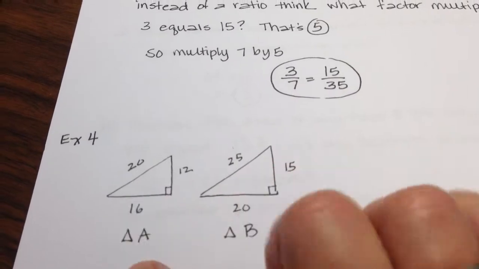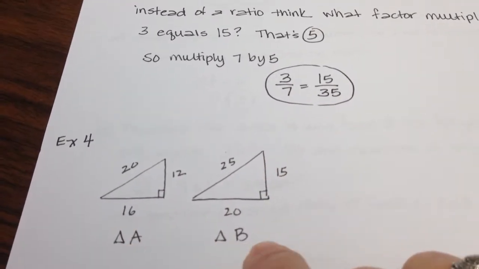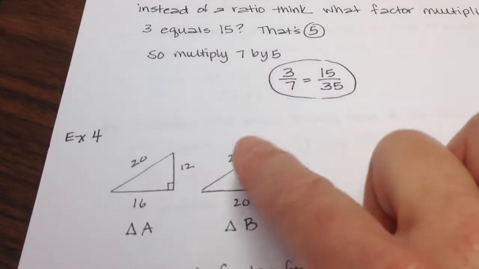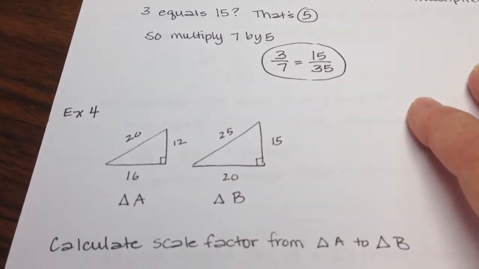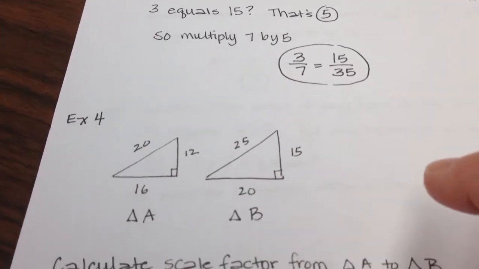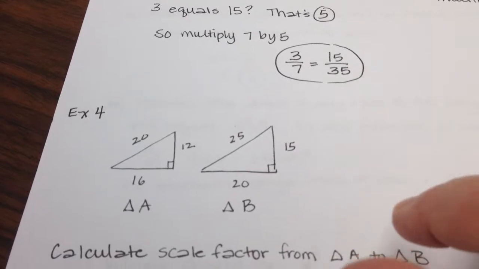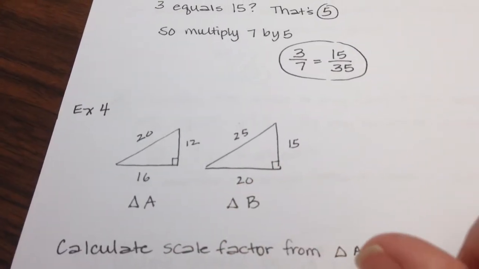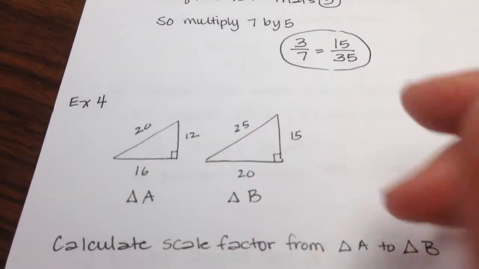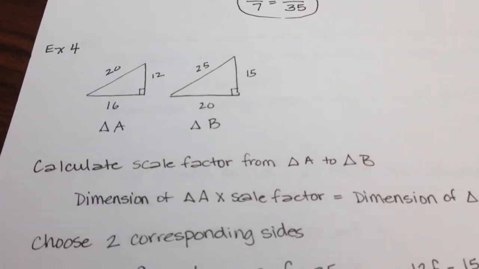All right, example number 4. Here we have triangle A and triangle B, and they've given us all the measurements. Oh, look at that. How wonderful. But now we have to calculate the scale factor. I want to know, well, what is the scale? What if I want to make it at home and use different numbers? I want to know the scale.